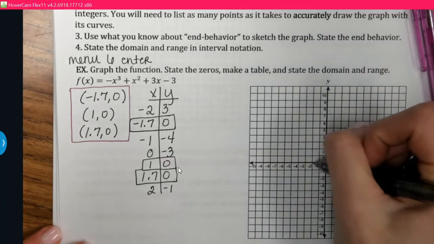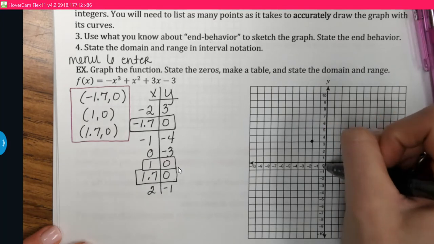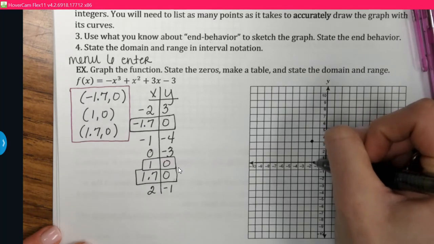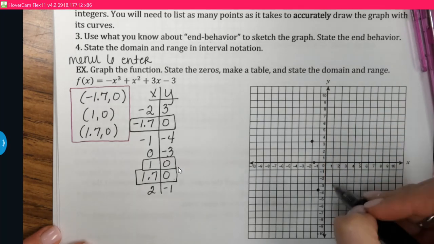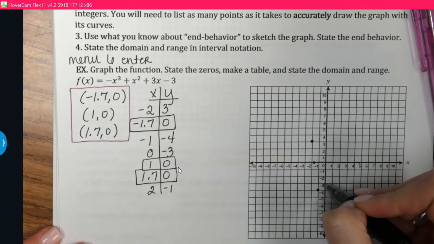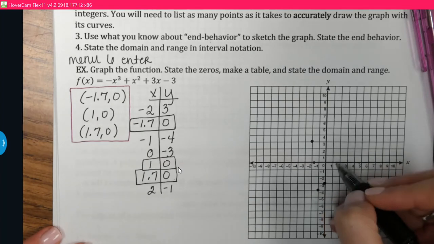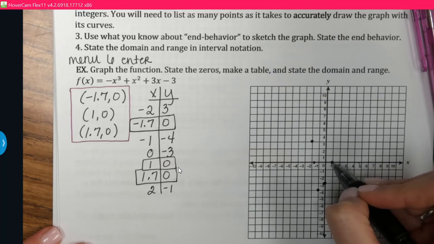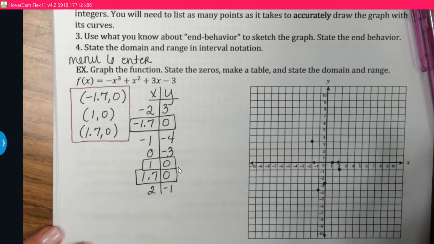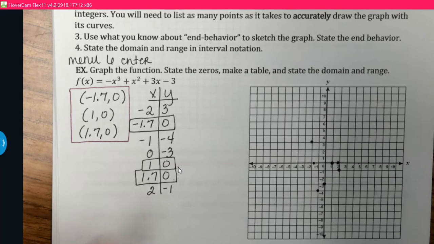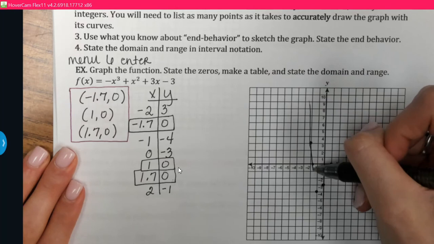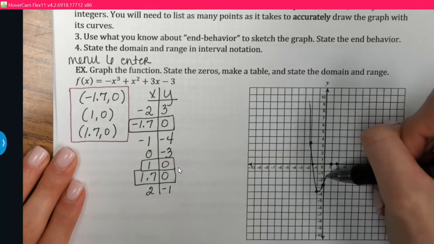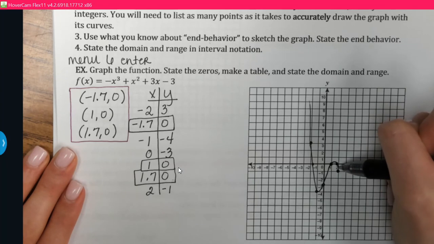Okay, so I've got negative 2, 3, negative 1.7, 0, negative 1, negative 4, 0, negative 3, 1, 0, 1.70, and 2, negative 1. Okay, so we know that it was an odd degree, so we know that it should be going here. And then we come back up, we do a little curve, and then come back down.